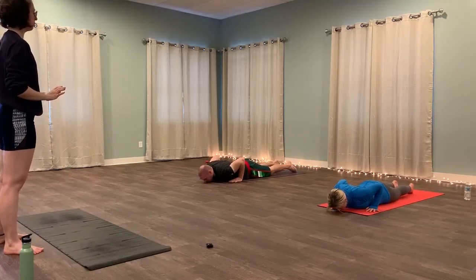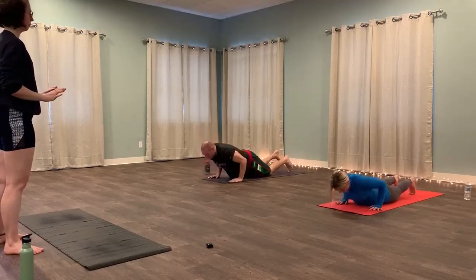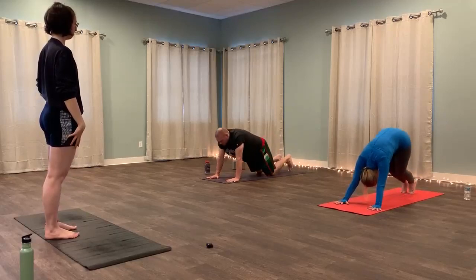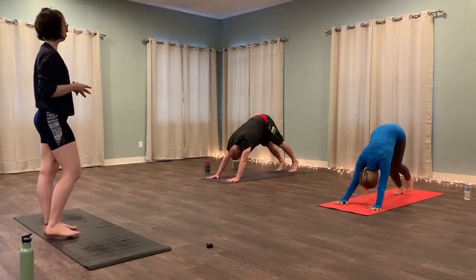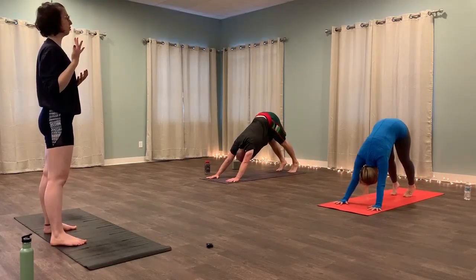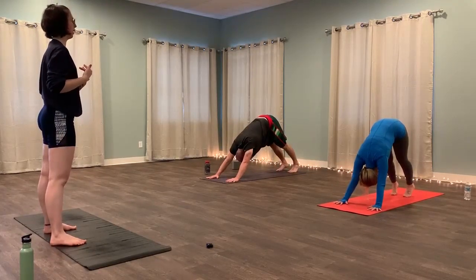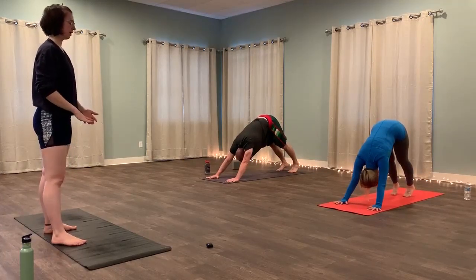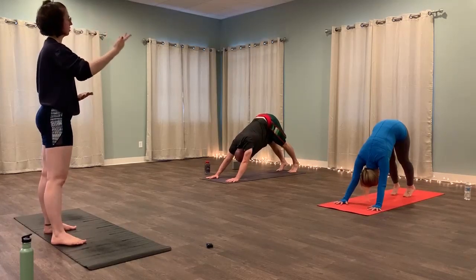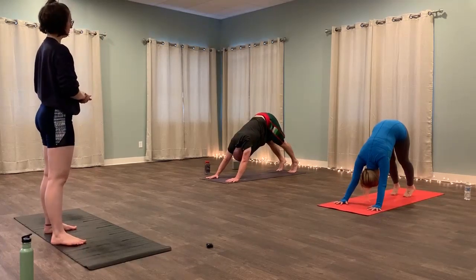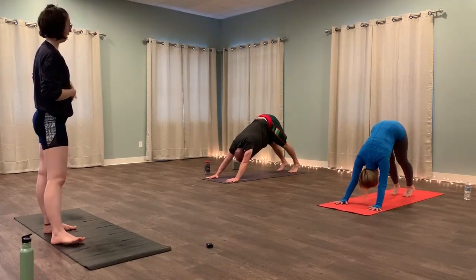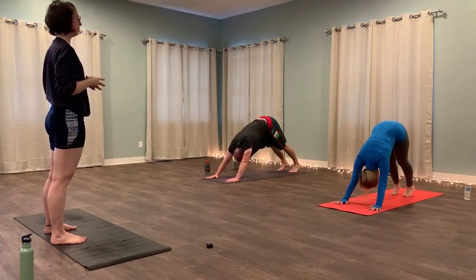Inhale up to your tabletop position. And on an exhale, press back to your downward facing dog. A few rounds of breath here. Inhaling from the top of your crown, through your upper back, lower back, and tailbone. Exhaling from the tailbone, lower back, upper back, through the crown of the head. Remembering the sides of the body, sending some love and oxygen there as well.